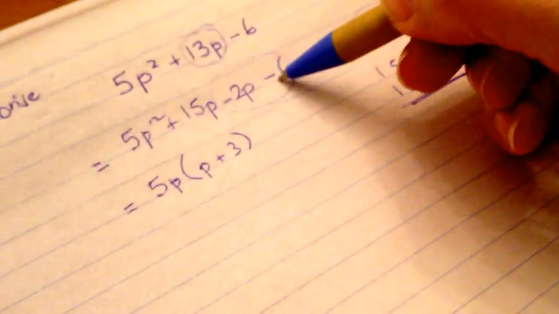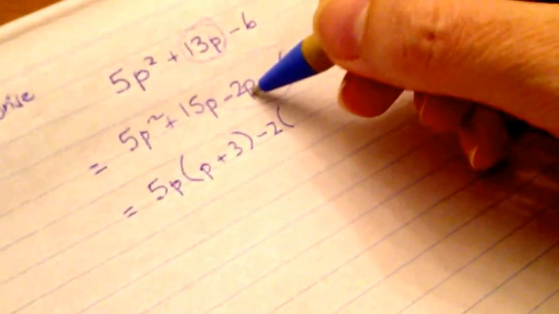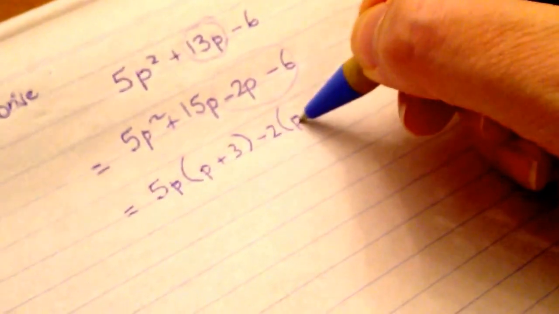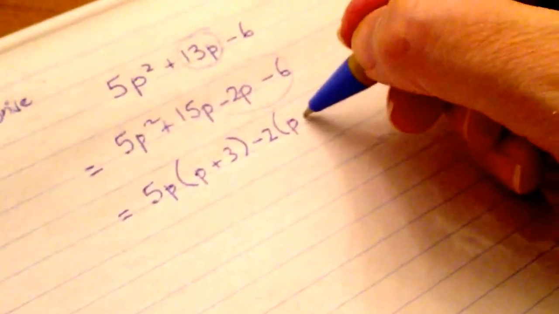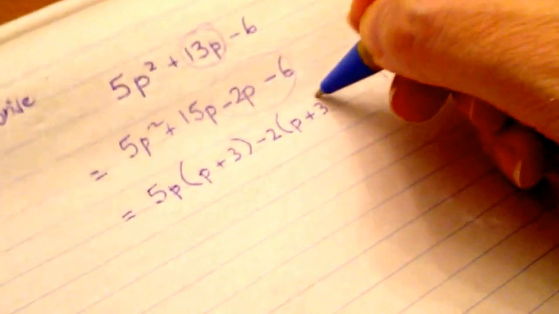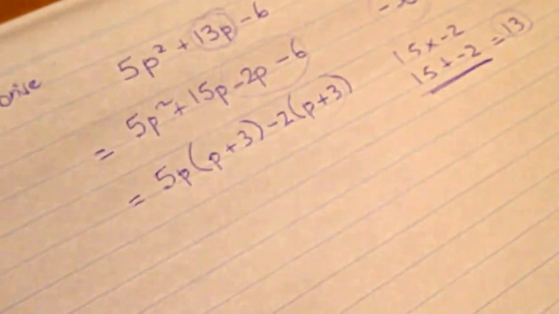Now look at these last 2 terms. Common factor I can see is minus 2. So I'm going to put minus 2 outside of the brackets. And p goes in there, of course, because minus 2 times p is minus 2p. And then minus 2 times what gives me minus 6? Well, it is plus 3 again. All right, so now I have a common factor of p plus 3, which is great.